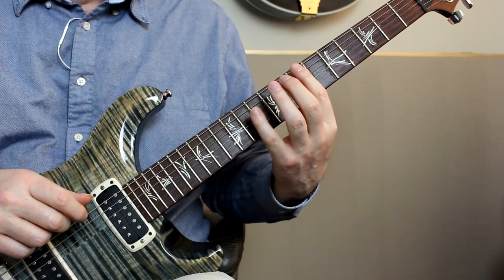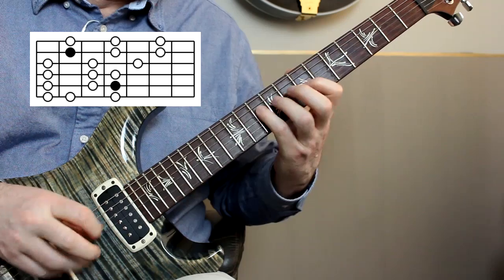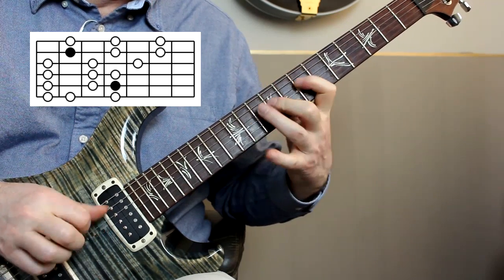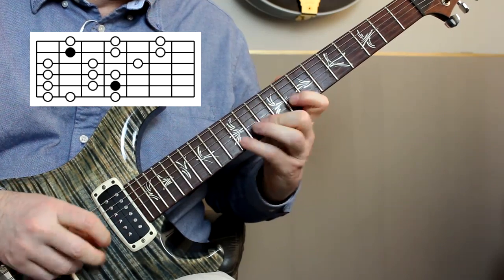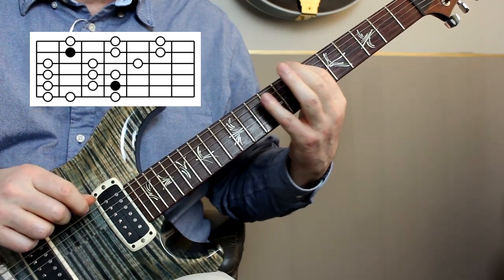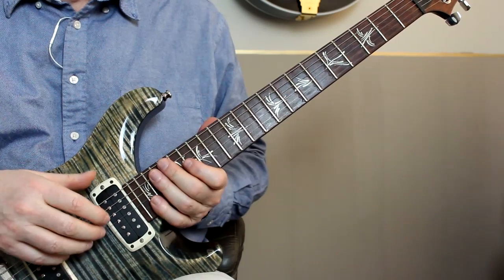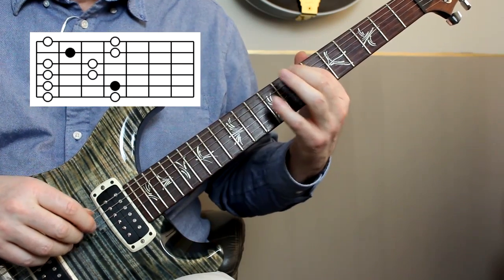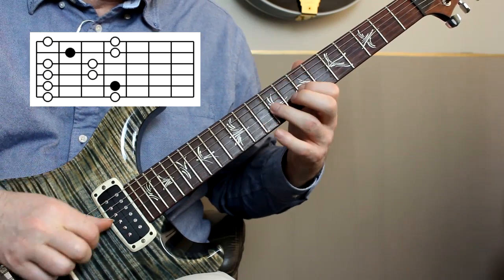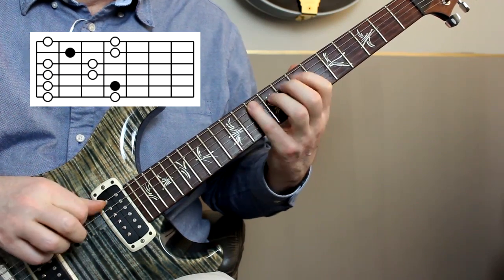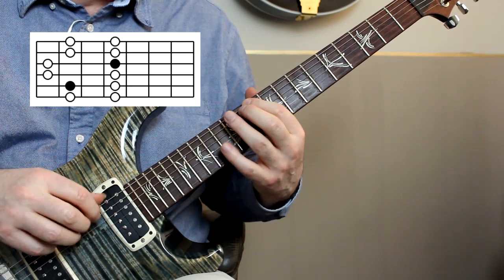Right, moving on to the shape around the 7th fret, we have this. And just like before, this fits between 2 pentatonic shapes as well. So with the root on the 7th fret, we have this shape. And the root on the 10th fret, we have this shape.